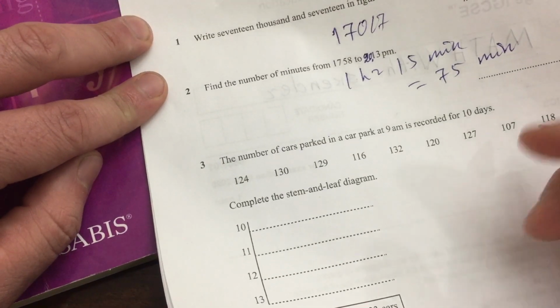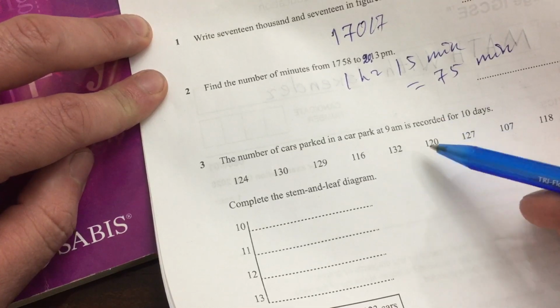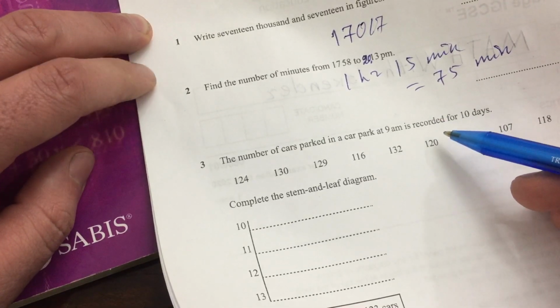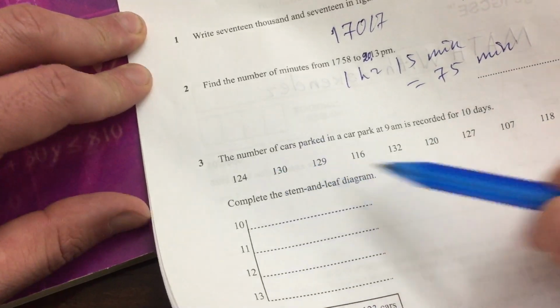The number of cars parked in a car park at 9 a.m. was recorded for 10 days.